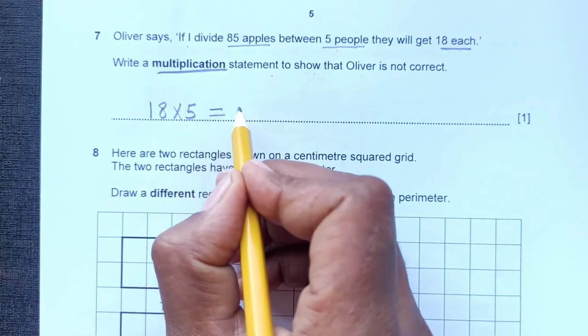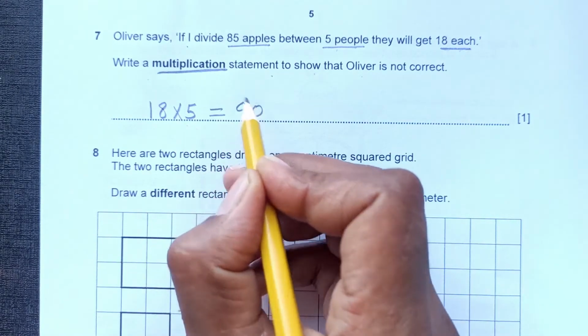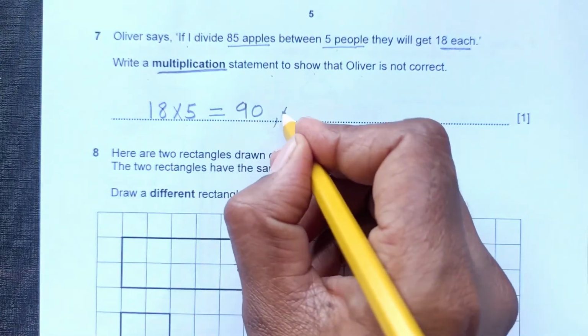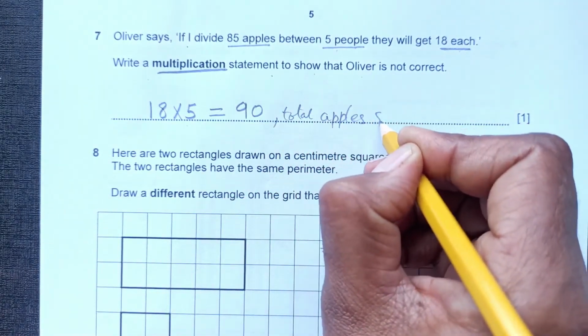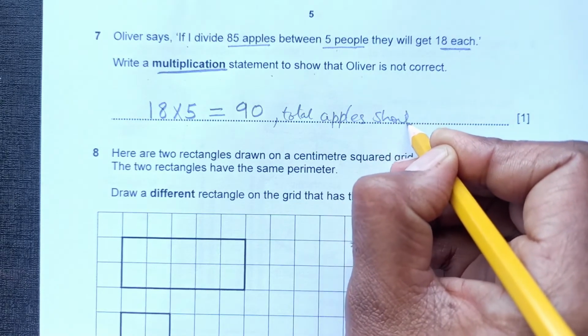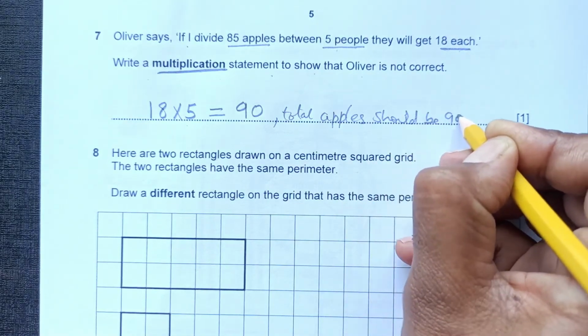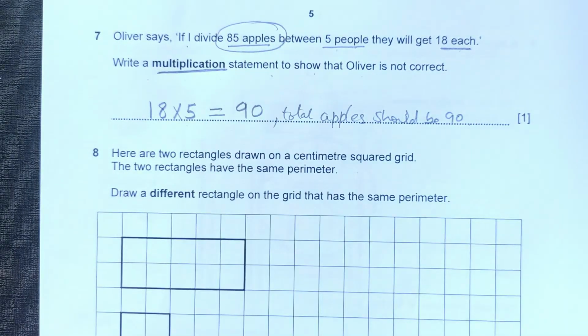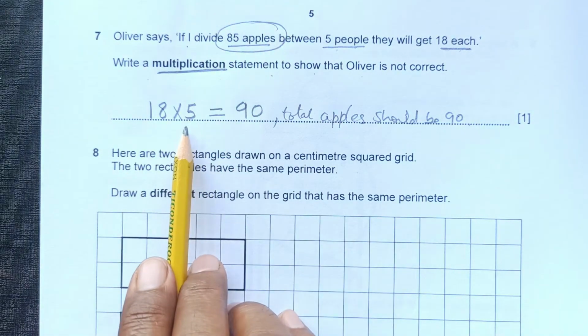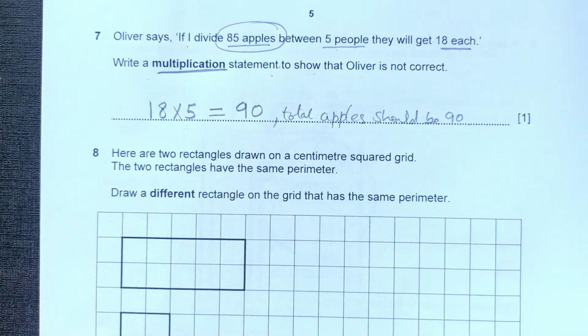So that means the total number of apples should be 90, which is not correct. We have a total number of apples of 85. So this will support that he is not correct, right?